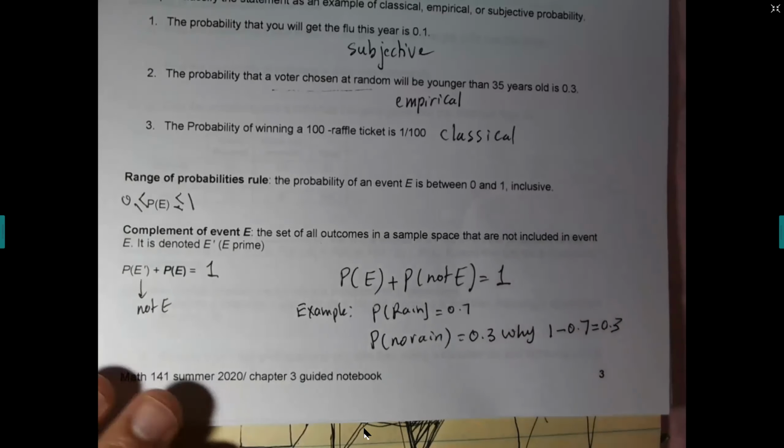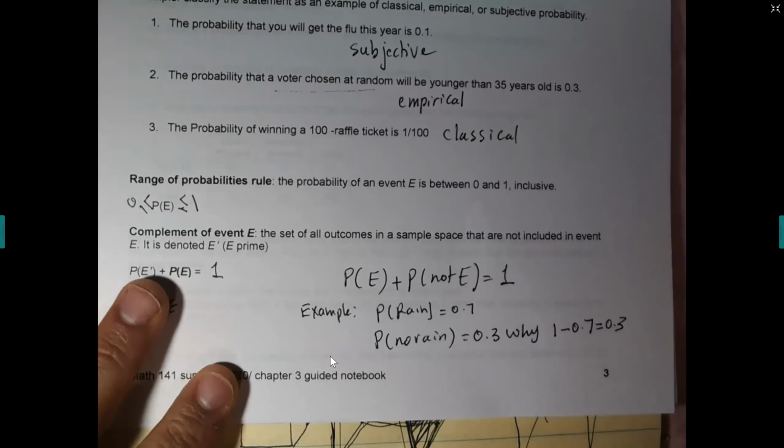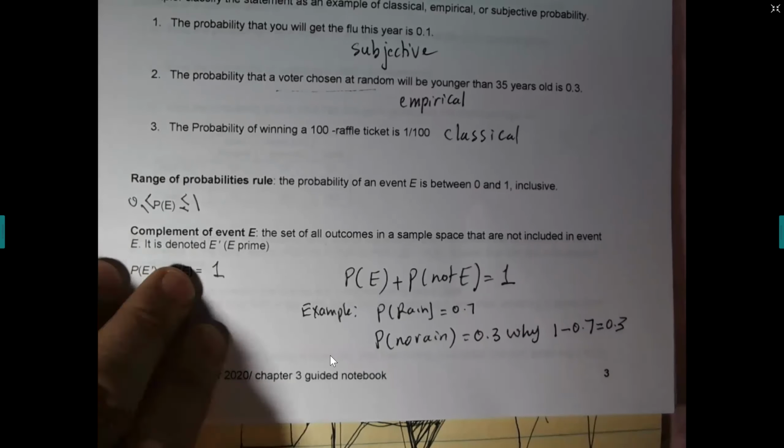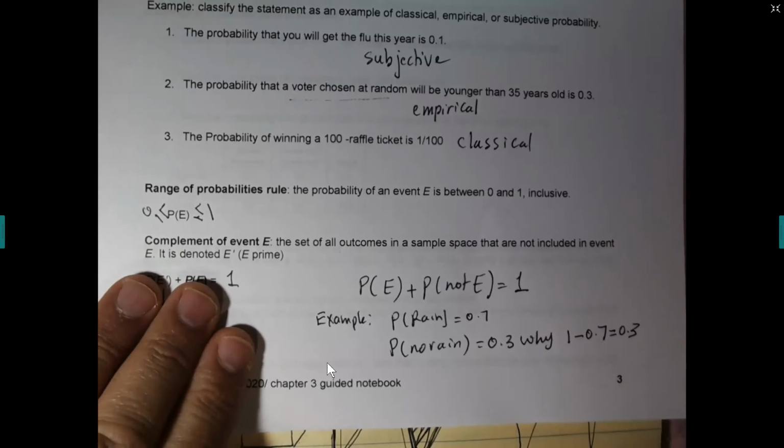Okay, so I'm going to stop here and we will continue tomorrow. I need another hour probably or so just to finish the chapter. It's not a long chapter, and then we'll do a review for the test.